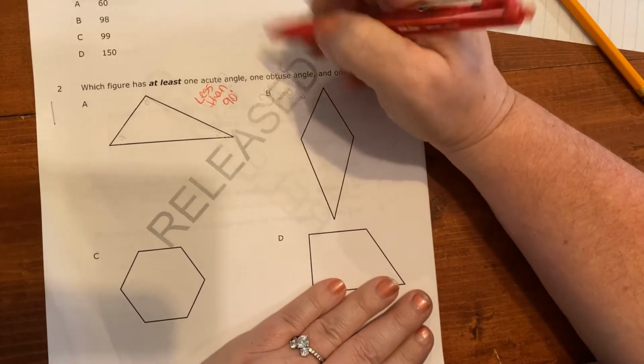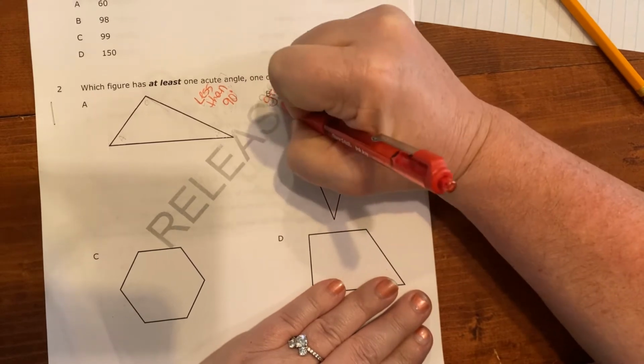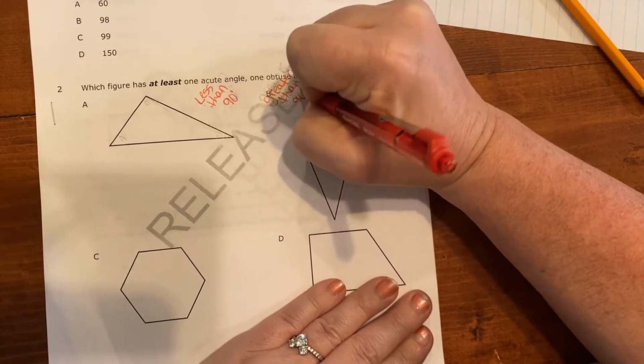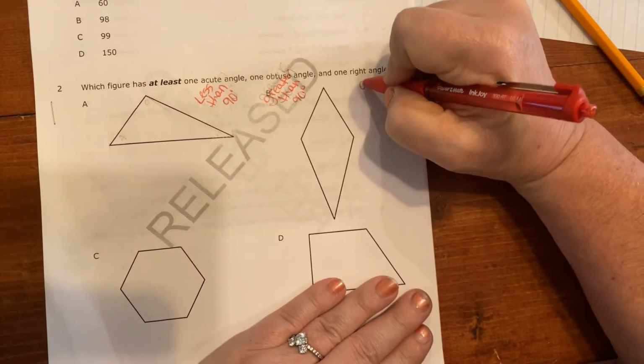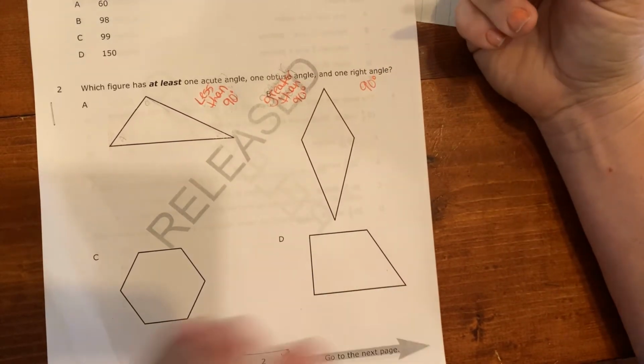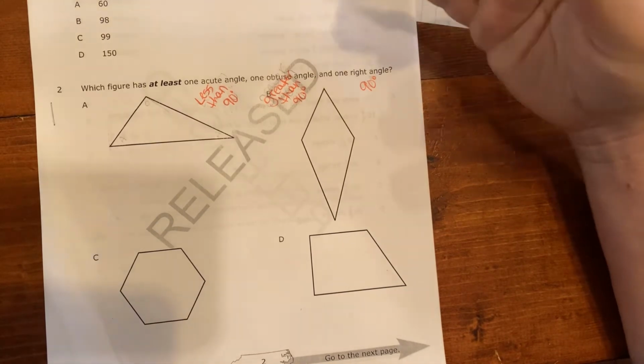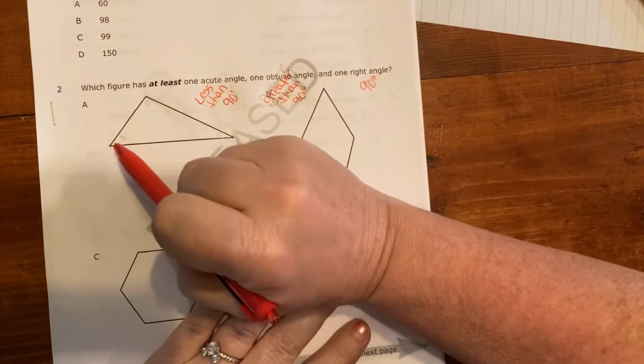An obtuse angle is going to be your wide angles. It's a greater than 90-degree angle. And your right angle is going to be a perfect 90 degrees corner. So we're going to go shape by shape, angle by angle, vertex by vertex as we go through this. So let's start right here.